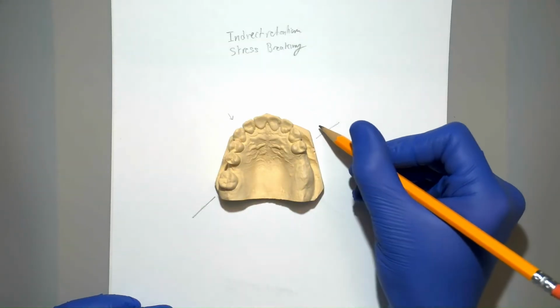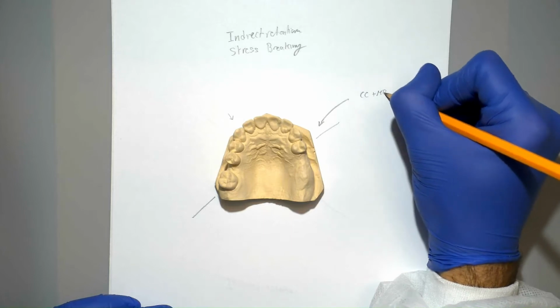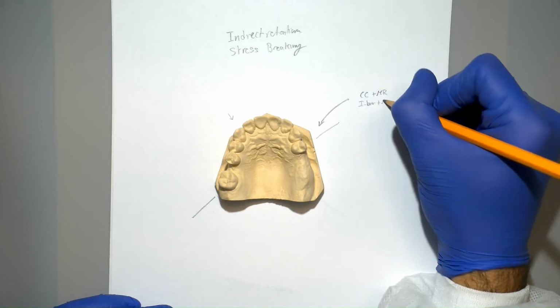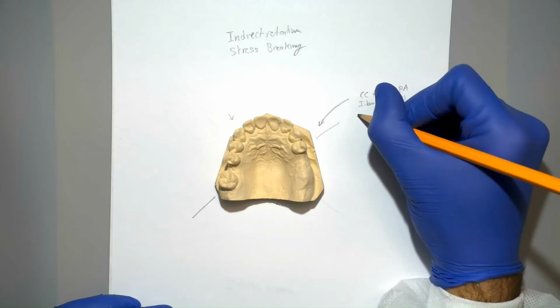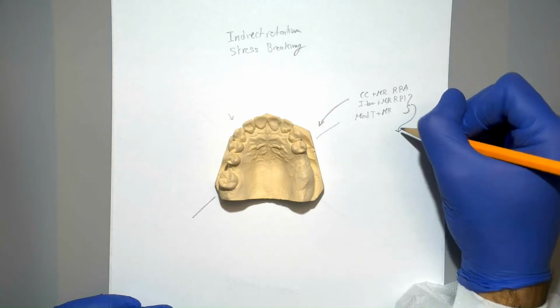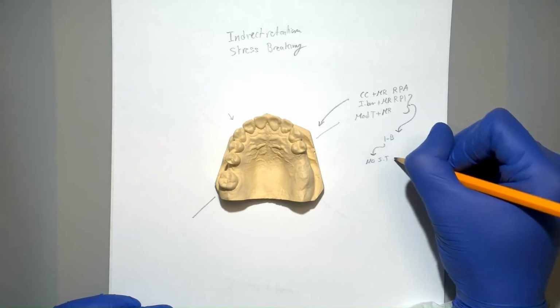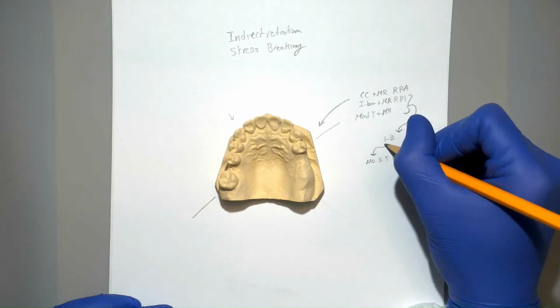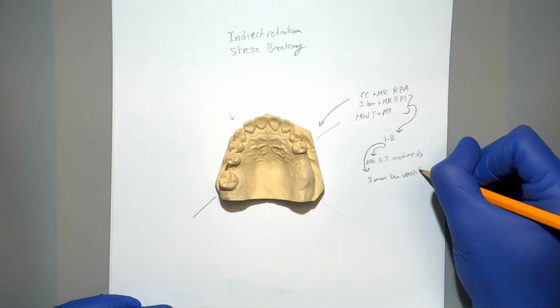Stress braking clasps for this tooth will include a CC clasp with a mesial rest or an I-bar with a mesial rest, called RPA and RPI respectively. We can also use a modified T-clasp with a mesial rest. Both the Mod T and the I-bar are infrabulge clasps, which means they will not be compatible with soft tissue undercuts or buccal vestibular depths that are less than 3 millimeters.